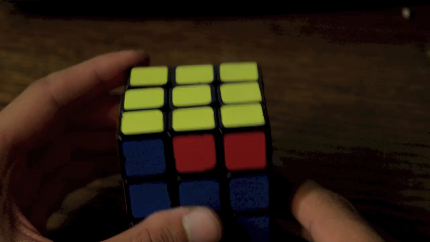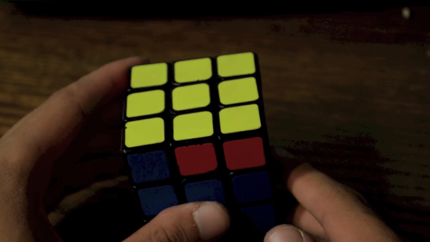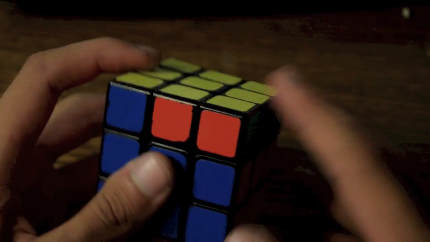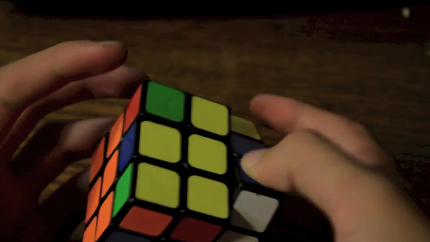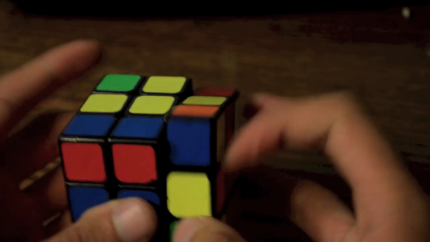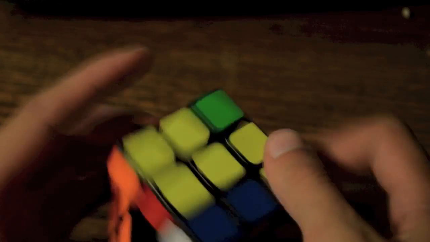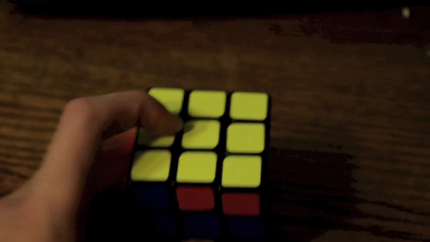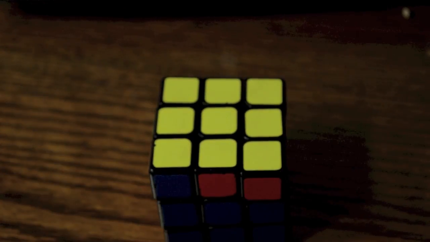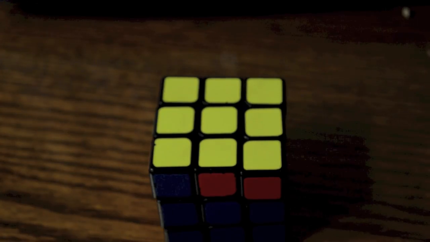And there's 27 algorithms and they're all pretty easy to learn. Some of them are just stuff like insert and then Sune. Not all of them are like that, but a few of them are, so that means it's really easy to learn. So yeah, just get right into the video.